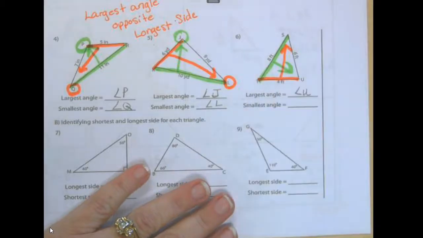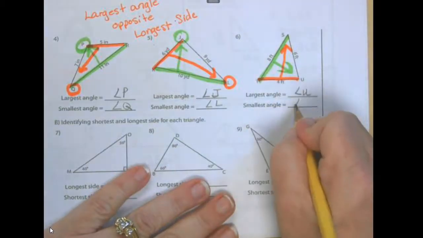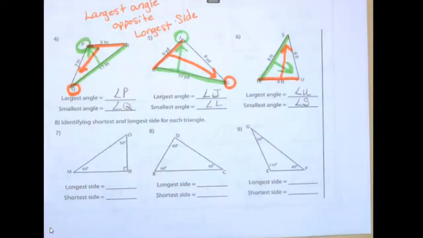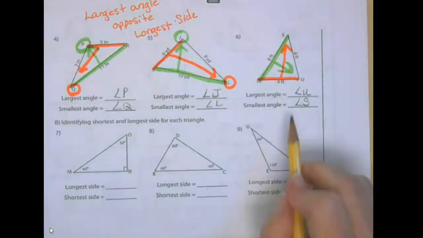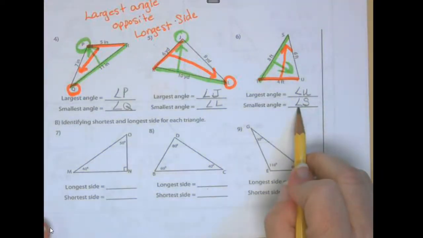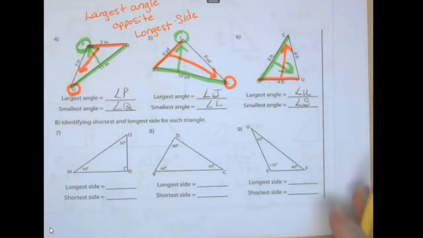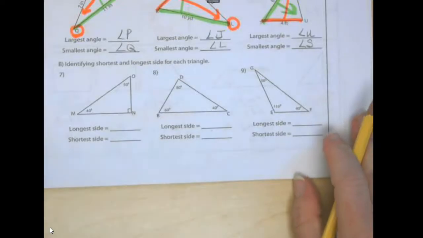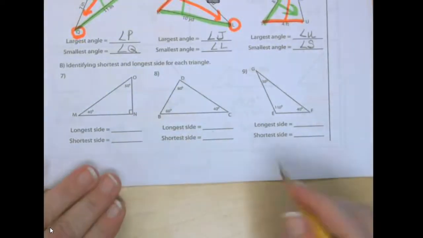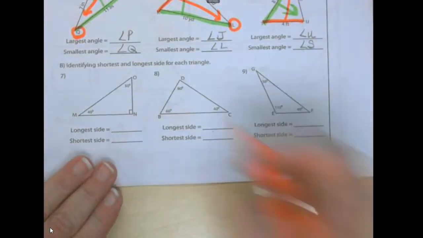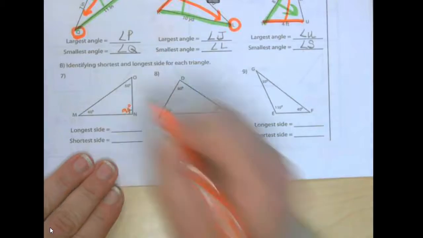Directly across from it is angle S. That is the sign for angle. That means angle. It's not an L, it means angle. This means 90 degrees.